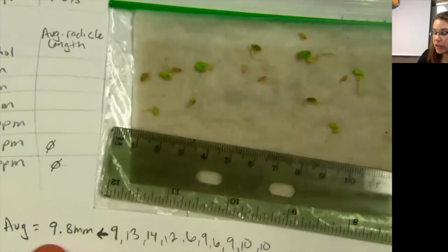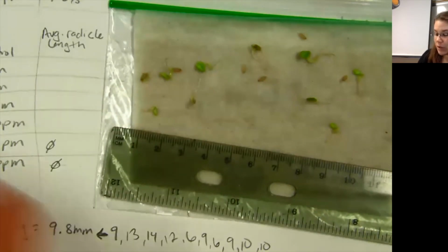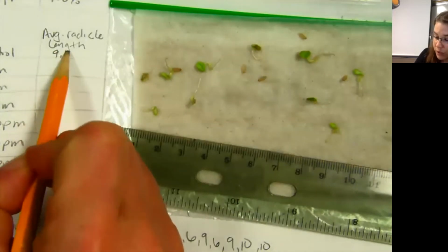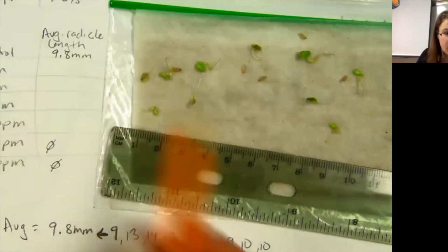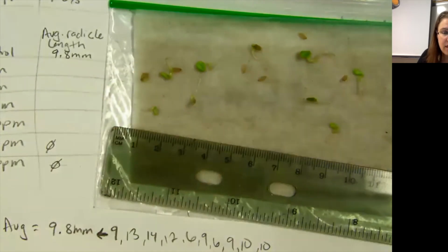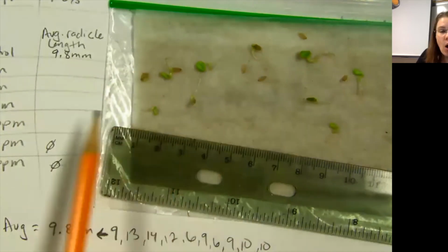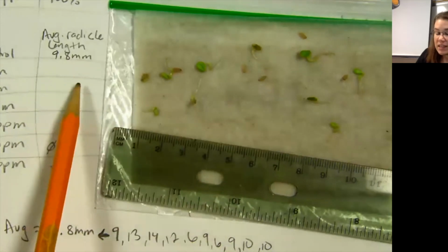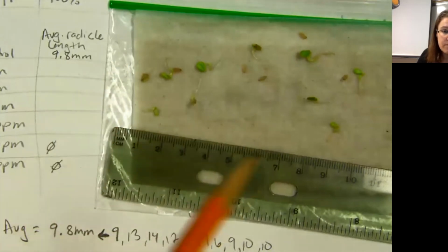Here was my water. They all germinated, so I had 10 numbers, and I got an average of 9.8 millimeters for the radicle length. You're going to do the same for all the others that germinated in 1 part per million, and then again in 10 part per million. If they didn't germinate, they're not zeros, they're just not a number.